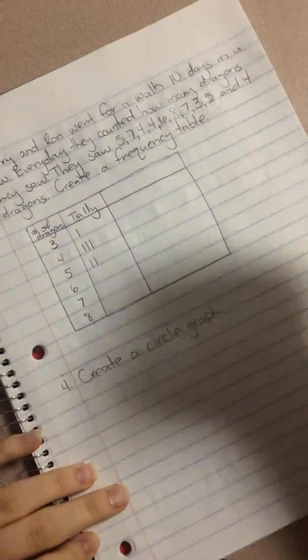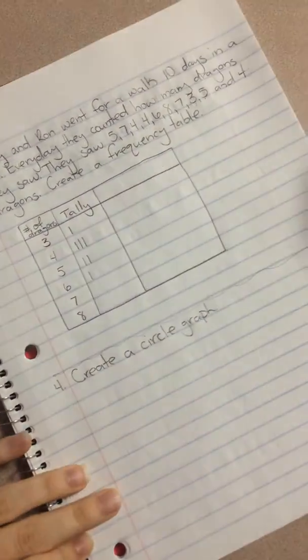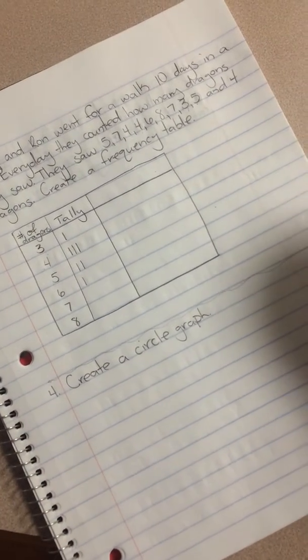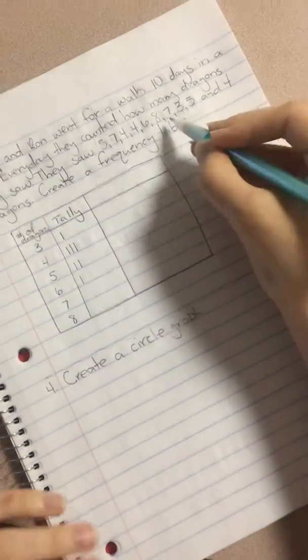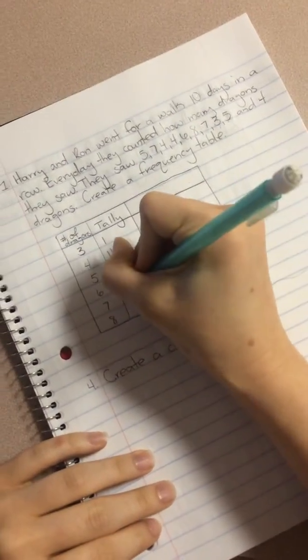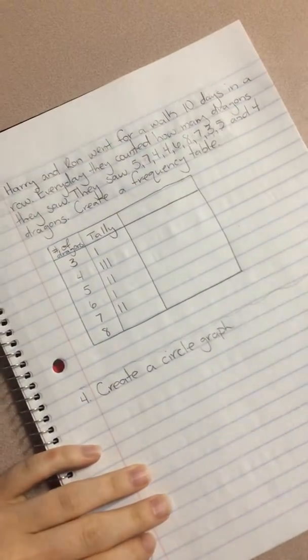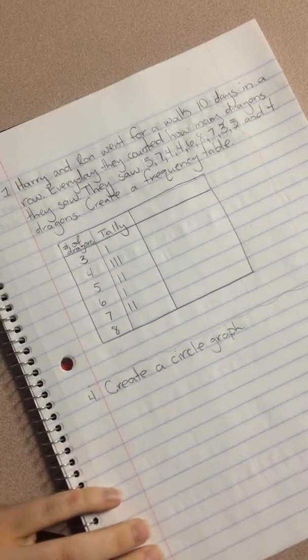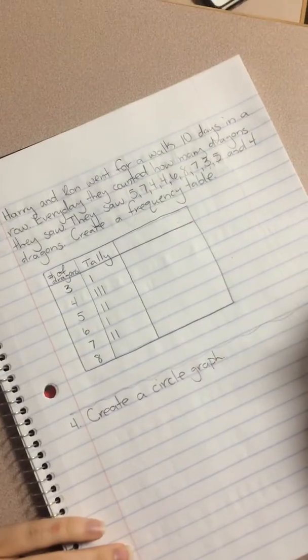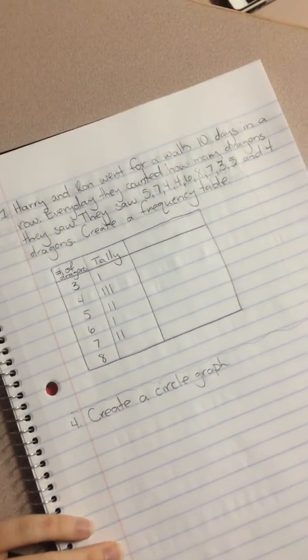And then we go up to 6, where one day they only saw 6 dragons. And then to our next number, and we have 2 7s, so we'll put 2 tally marks for 7. And then our last number, which is 8, meaning they only saw 8 dragons during one day on their 10 days in a row that they went on their walk. So we'll put 1 tally mark.